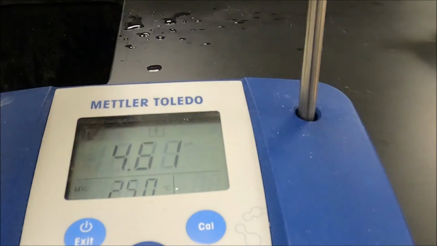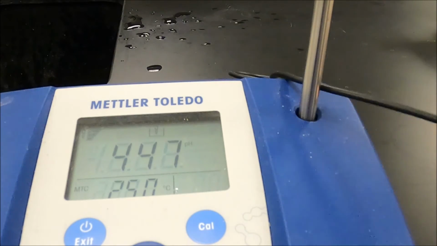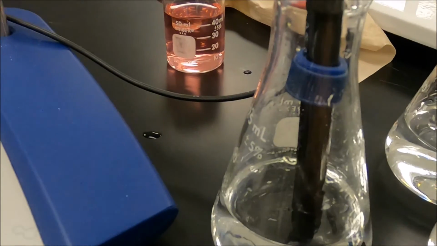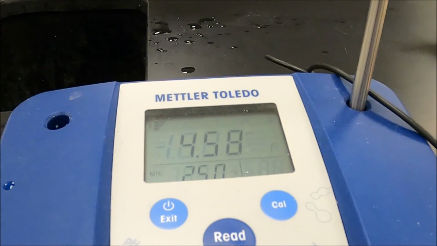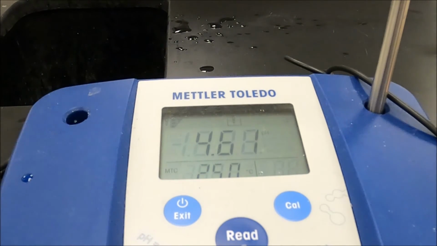I am going to put it in our solution here. I'm going to hit read. It should be reading. Give it a little bit to sit there. I want that to get stable.